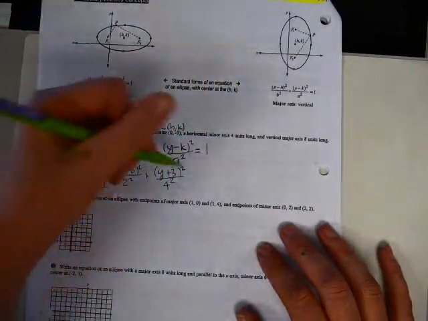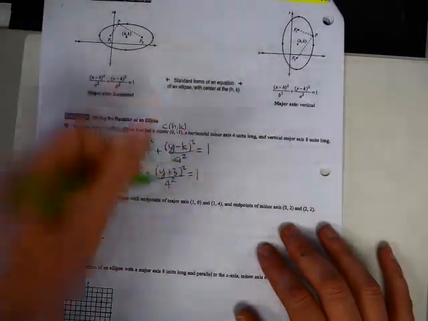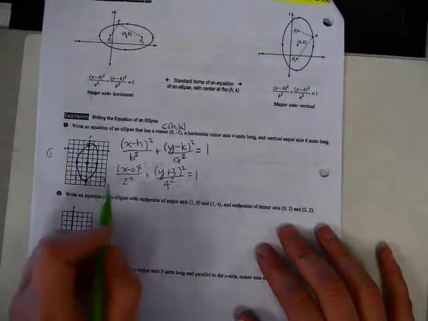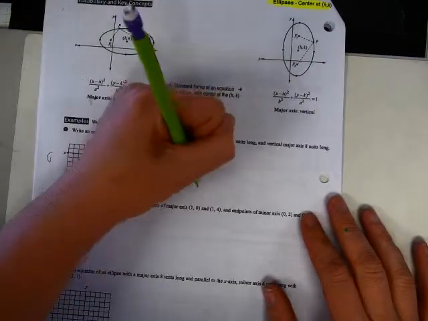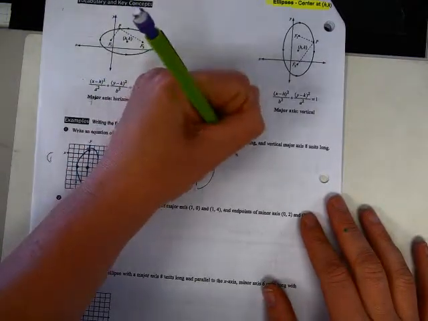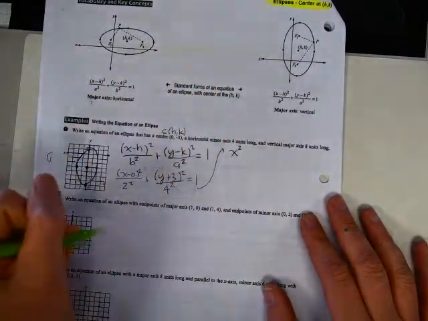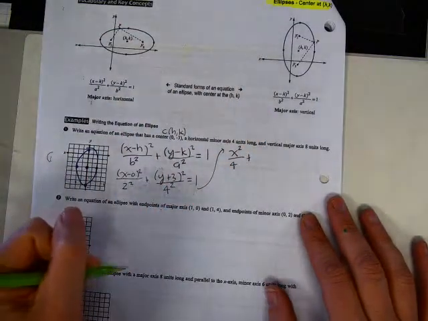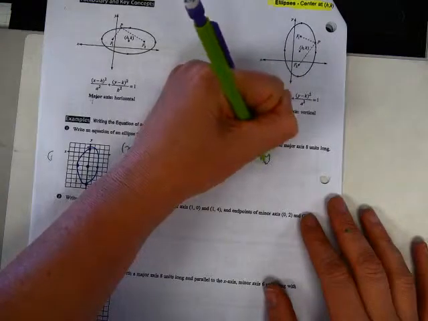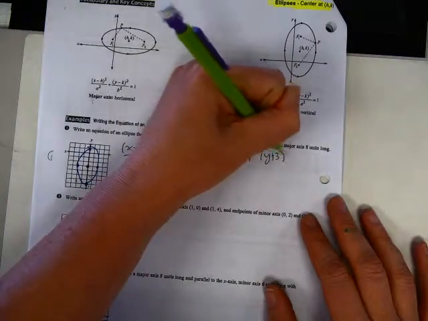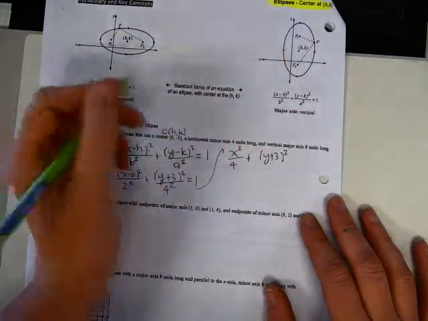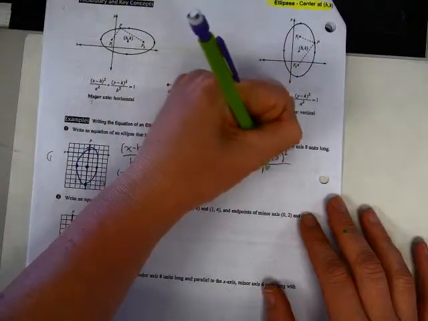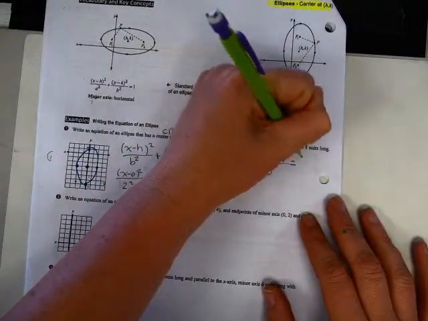Y minus k, y minus -3, y plus 3 squared, and then my a is 1, 2, 3, 4. A is 4. And just remember, a is distance from center to vertex, and b is distance from center to co-vertex.